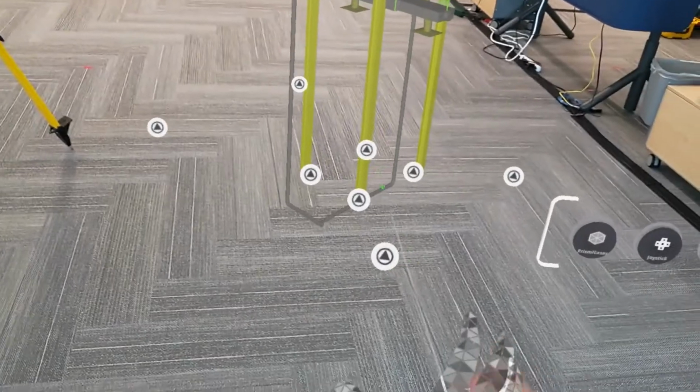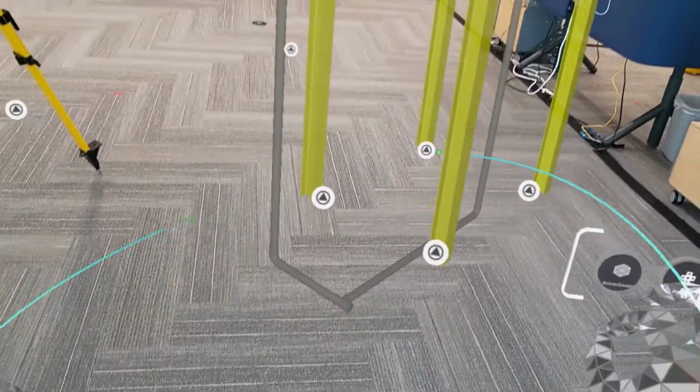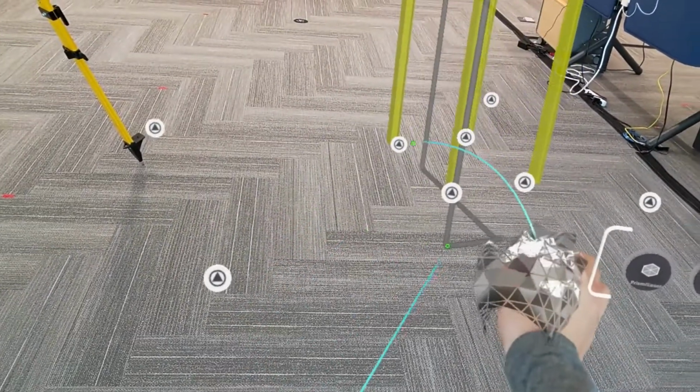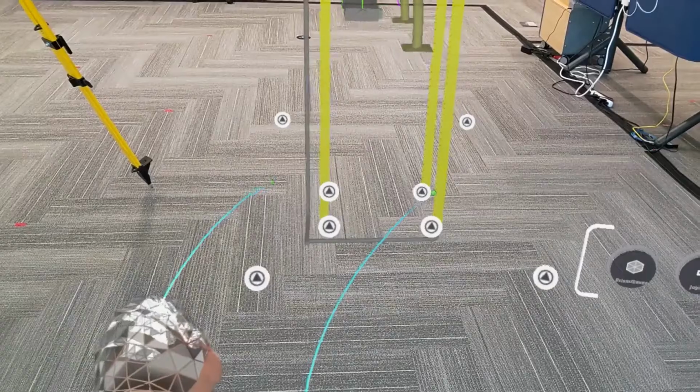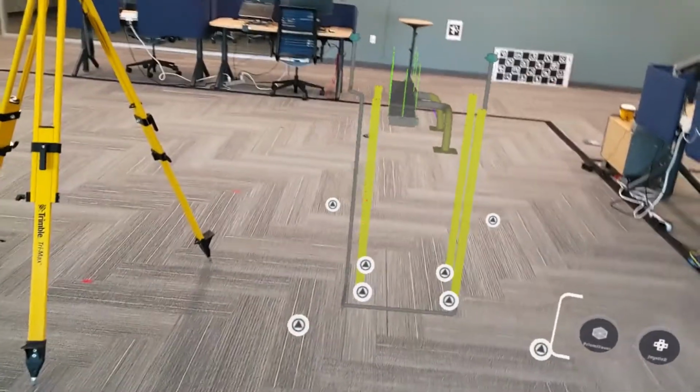If we wanted to orient the model, make it bigger, we can reach out with two hands, like so, and move our hands apart to enlarge the model. We can also move our hands like this to rotate the model and give us the right orientation to orient ourselves on the job site.